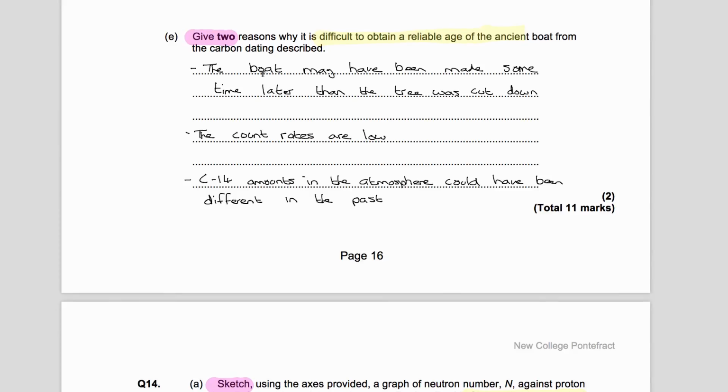Now finally, we're asked to simply give 2 reasons. So all we have to do is write 2 reasons down why it's difficult to obtain a reliable age of the boat. So it's not about thinking about the age of the wood, it's thinking about the age of the boat. So for example, the boat might have been made at some point later than the tree was cut down. So maybe the tree had fallen over or whatever, and it was there for a long time before the boat was made.